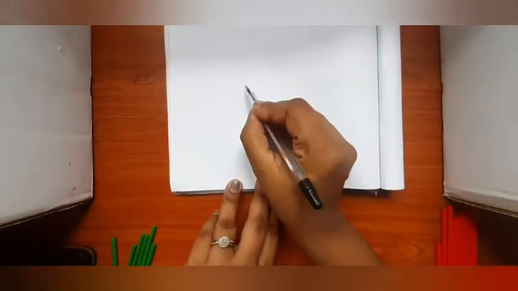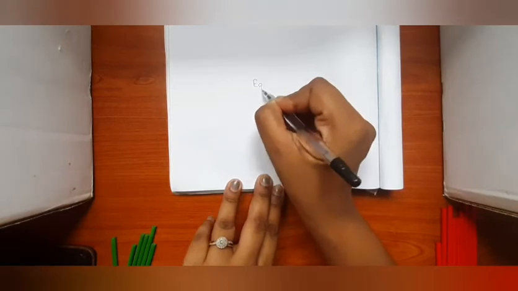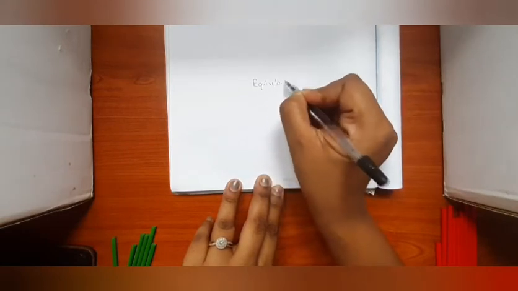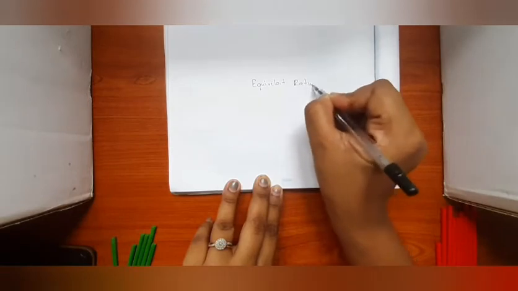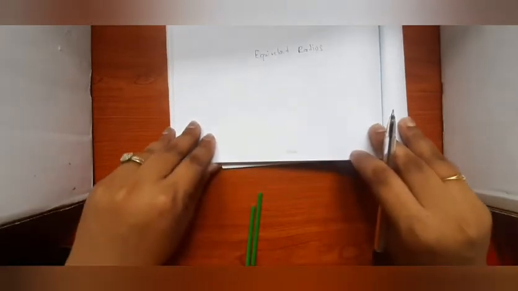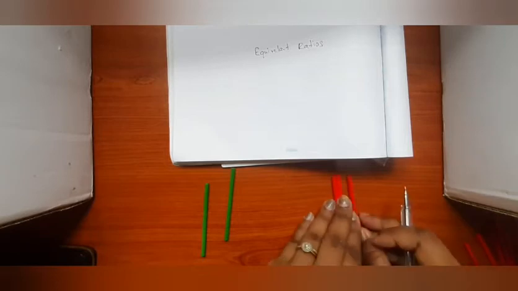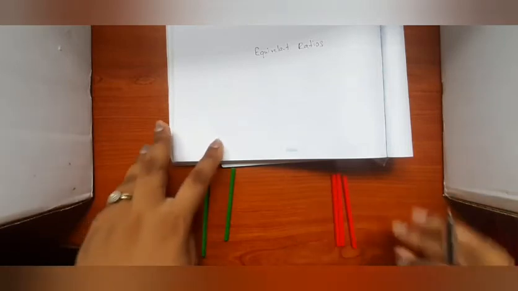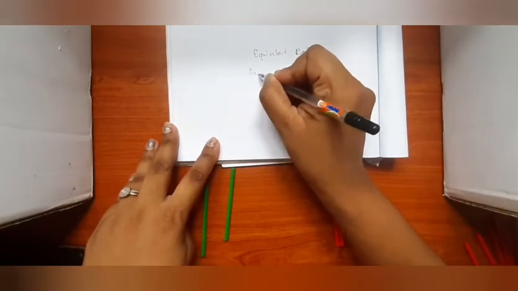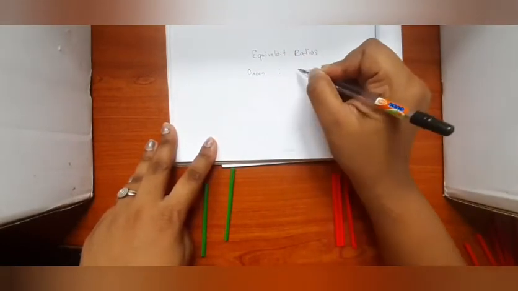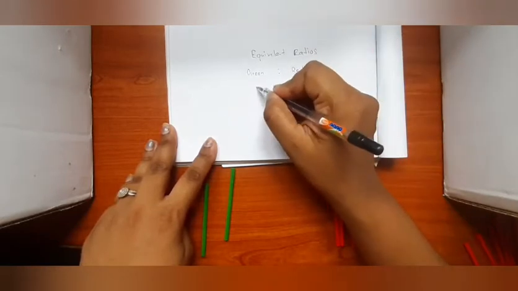So the next heading under ratio, we will be learning about equivalent ratios. On the equivalent ratio, I am going to give you a quick example here. I have kept 2 green color sticks and I have 3 red color sticks in here. So the number of green to red sticks is 2 to 3.